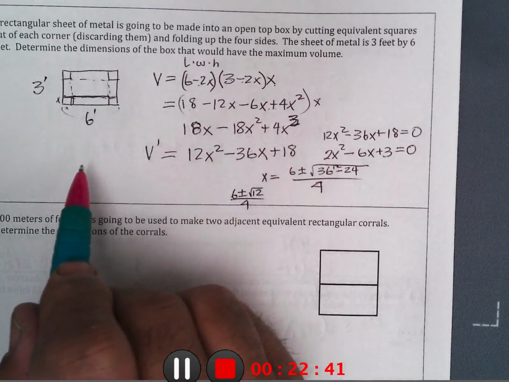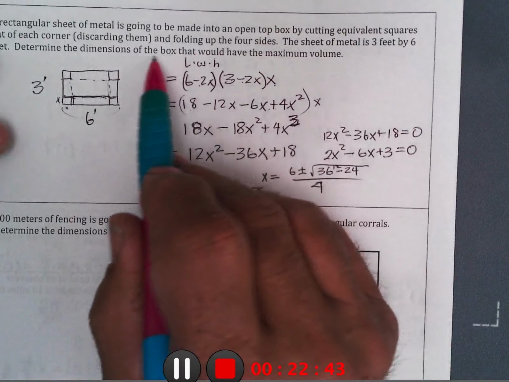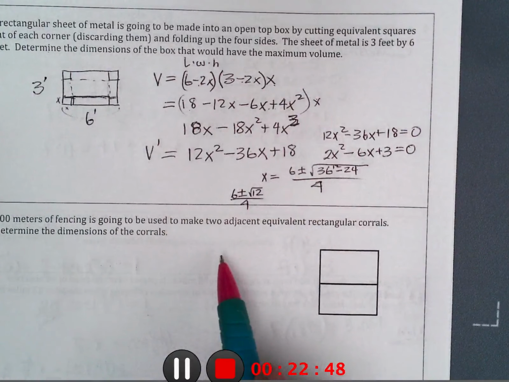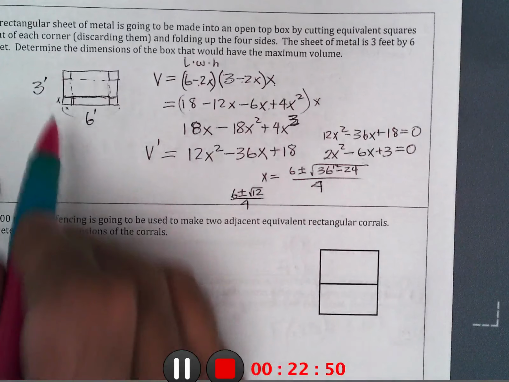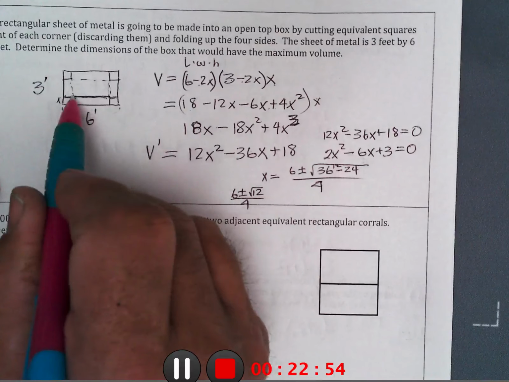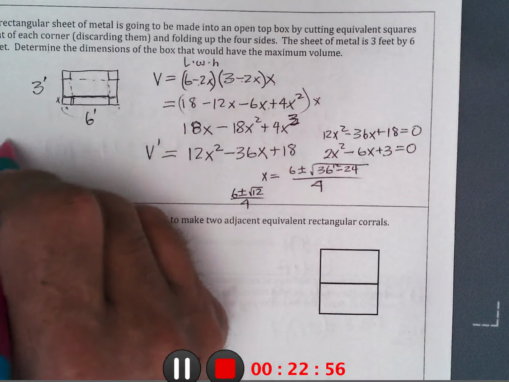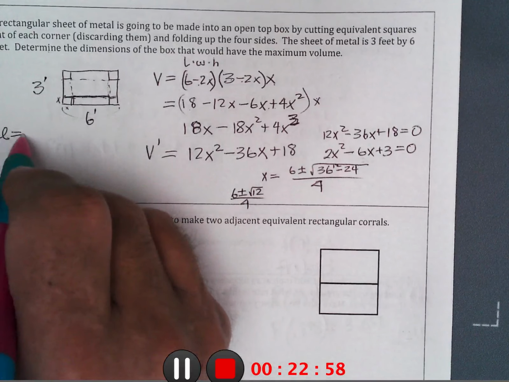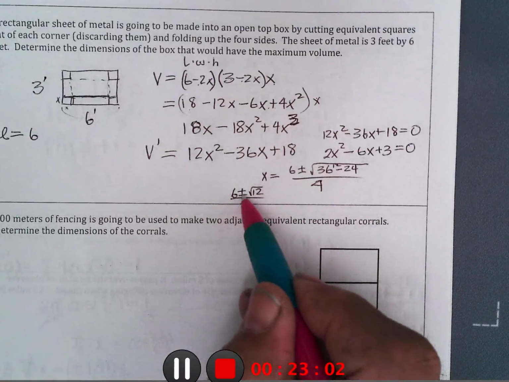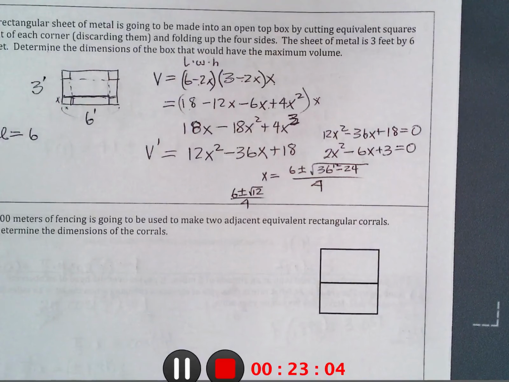So it says, find the dimensions of the box that would have maximum volume. So the base of the box, the length would be 6. And if I do the minus, which we've got to, first of all, make sure these are reasonable answers here. So let's check that.